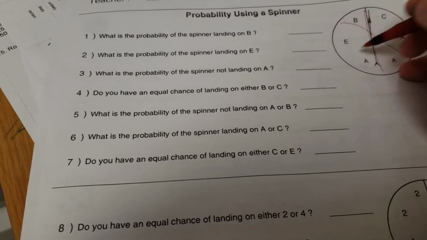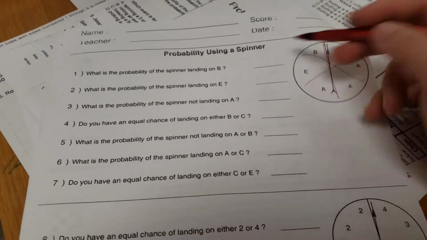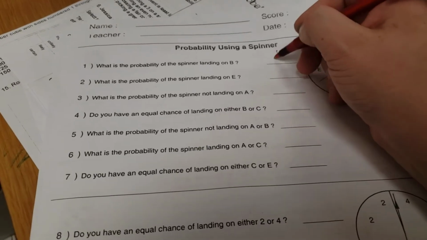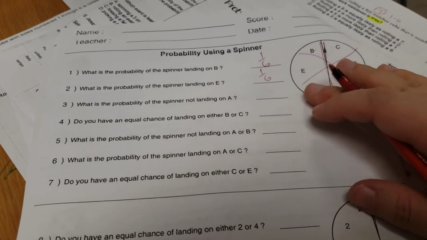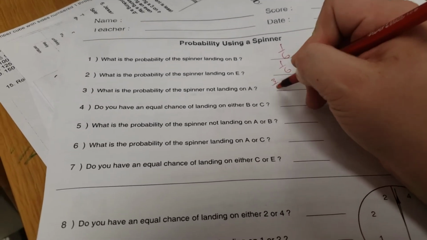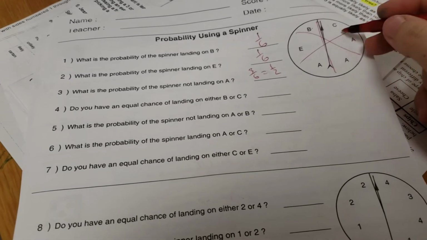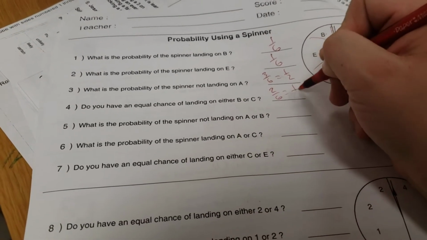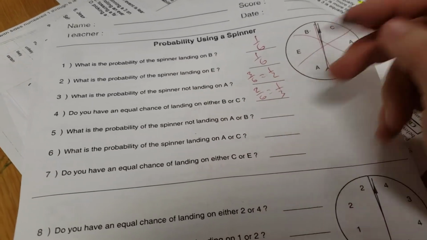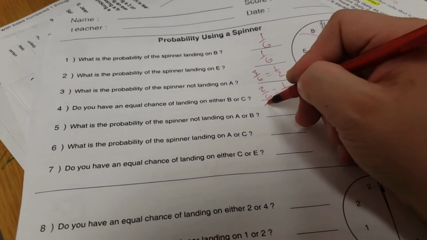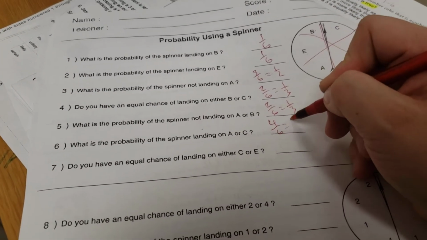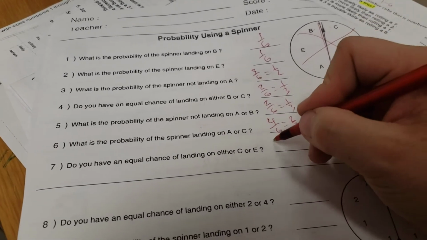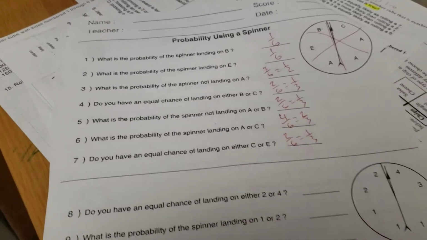These spinners, they're supposed to be divided evenly. So pretend there's 6 even chunks there. Landing on B, I have 1 out of the 6. E is 1 out of the 6. Not A, well, there's 3 A's. There's 3 not A's. That's 3/6 or a half. B or C, there's 2 things out of the 6. That's a third. Not landing on A or B, so that's one of these 2, that's 2/6 or a third. A or C, that's 4/6 or 2/3. C or E, that's another 2/6, etc.